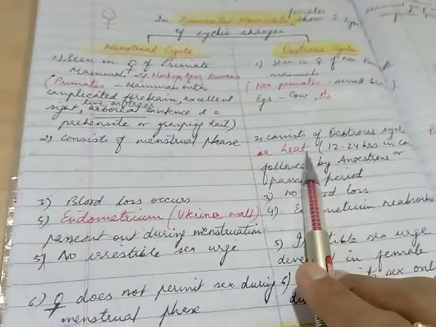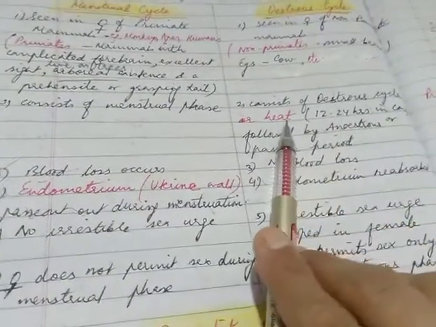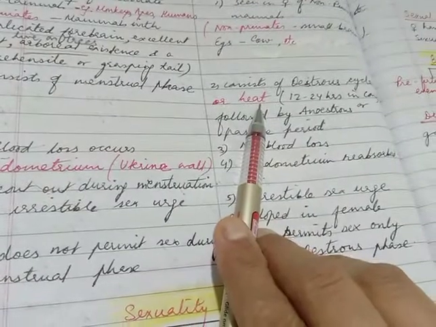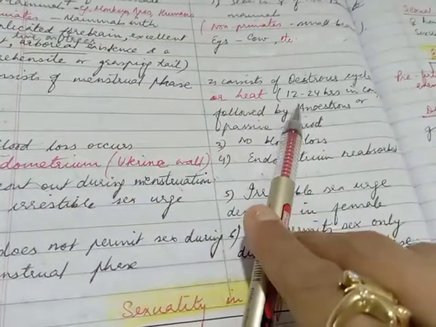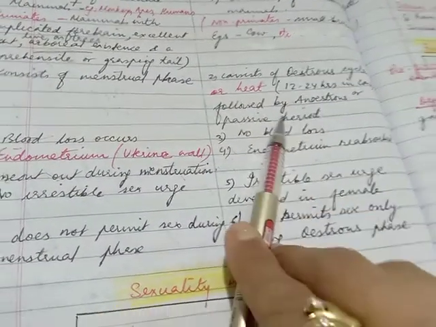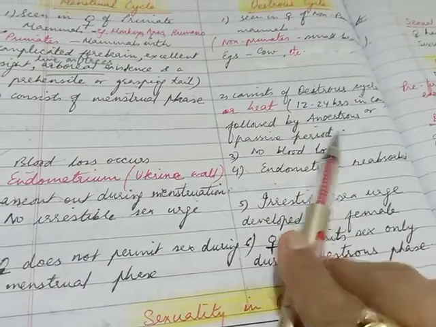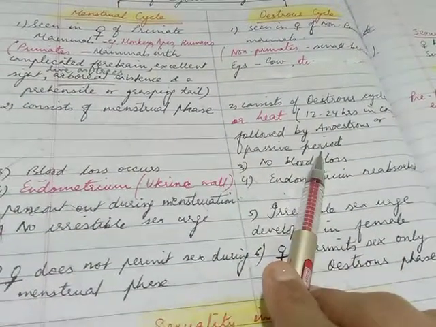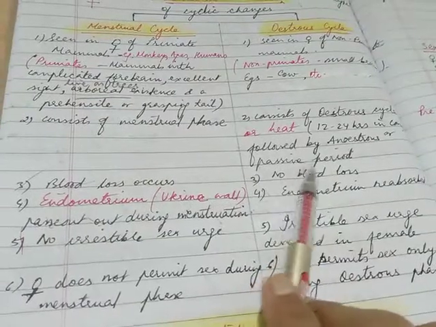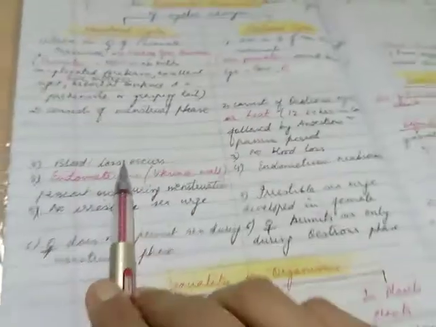The oestrus cycle consists of a heat cycle. In a cow's body, it runs for 12 to 24 hours and then it is followed by an anoestrus or a passive period. In this period, there is no blood loss like the previous one.